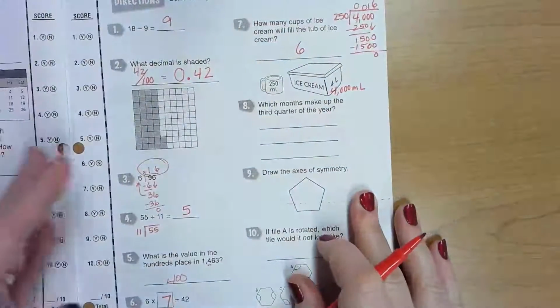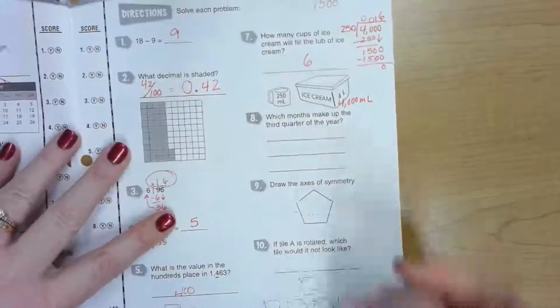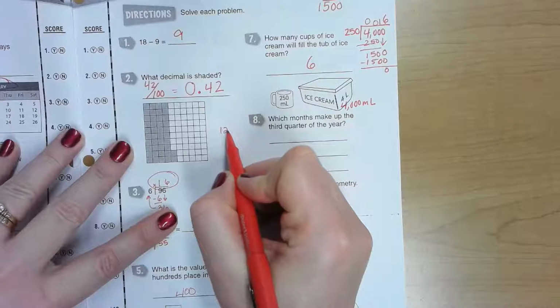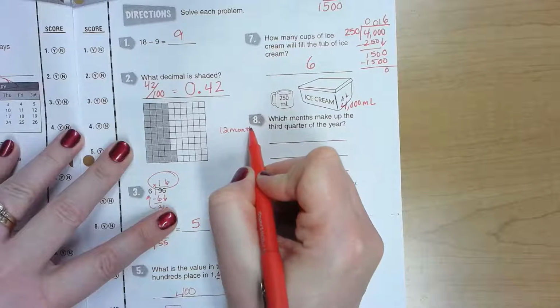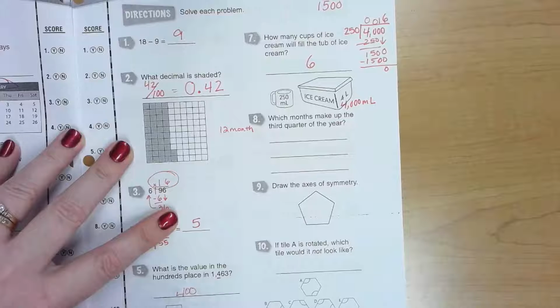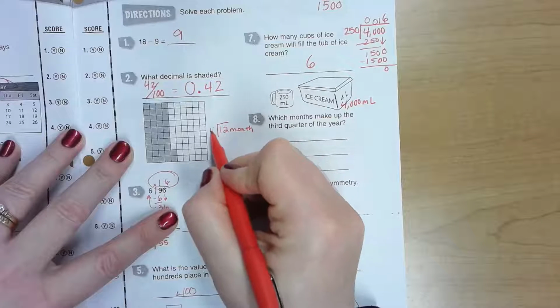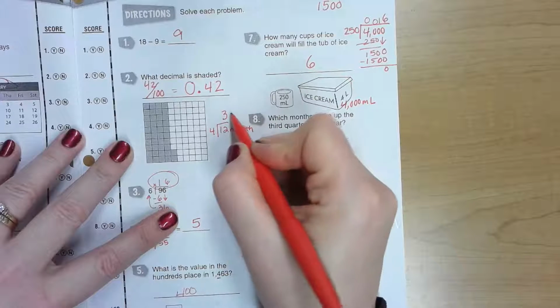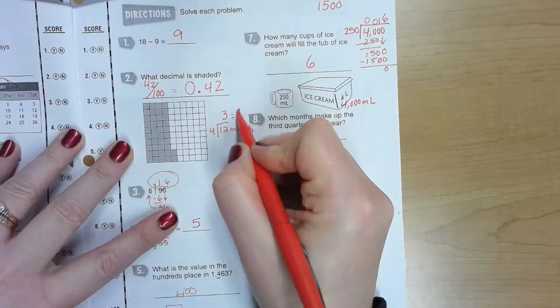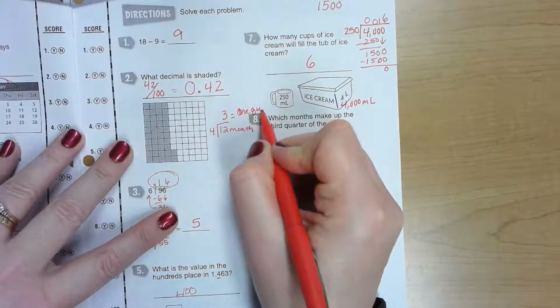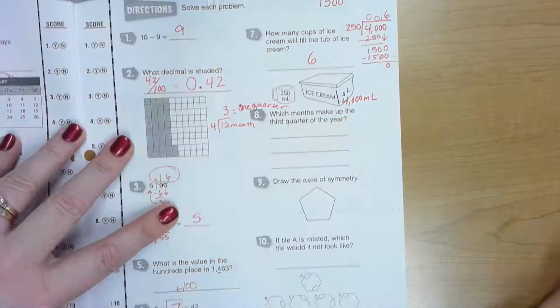Number 8, which months of the year make up the third quarter? Well, in the year we have 12 months, right? And we want to know how many are in one quarter. So we would take 12 divided by 4 and get 3. That means that 3 months are 1 quarter of the year.